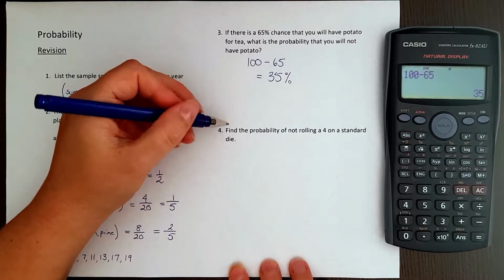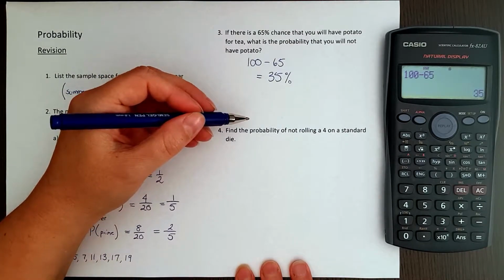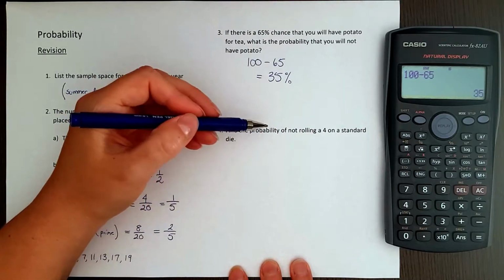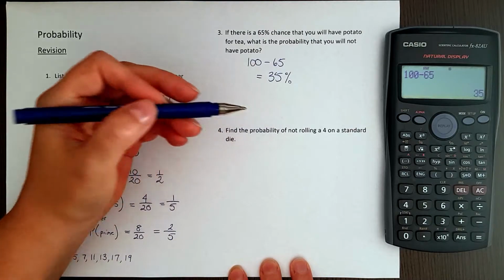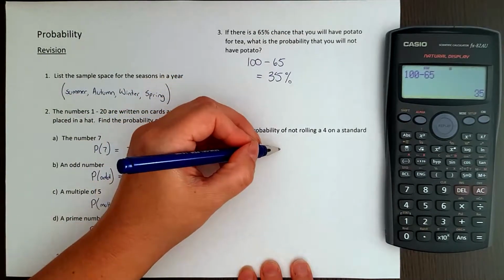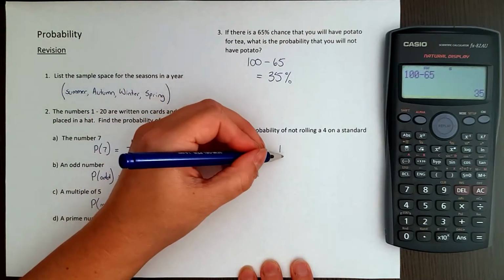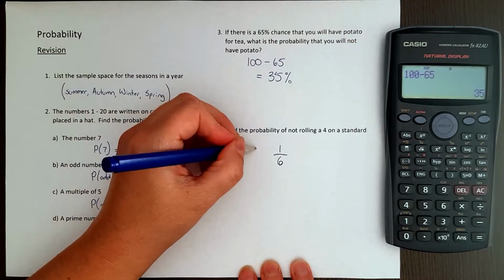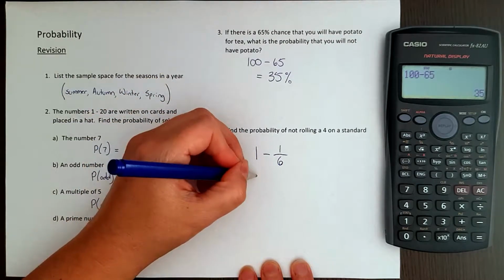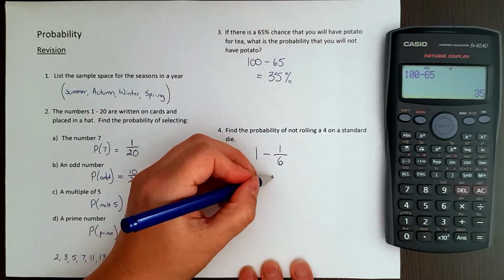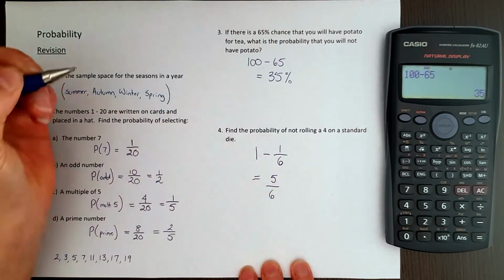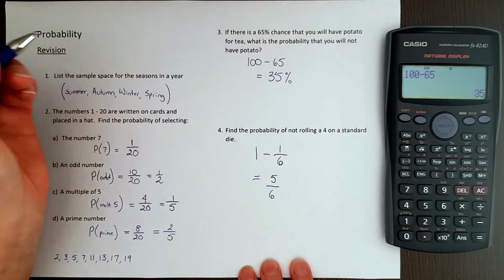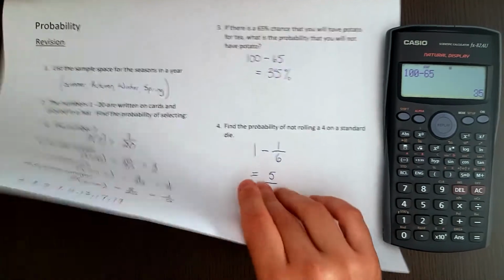Question 4. Find the probability of not rolling a 4 on a standard dice. Well, this is sounding like one of our complementary event things here. So what we can do is we can find the probability of rolling a 4. Well, there's 1 4 on a standard dice out of 6 numbers. If we want the probability of not rolling a 4, we would go 1 minus that, which is 5 out of 6 numbers. Because there's 5 numbers on the dice that are not a 4, isn't it? Okay, let's go on to the next page.